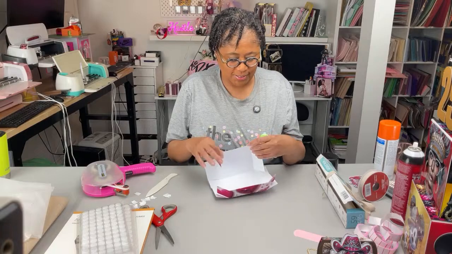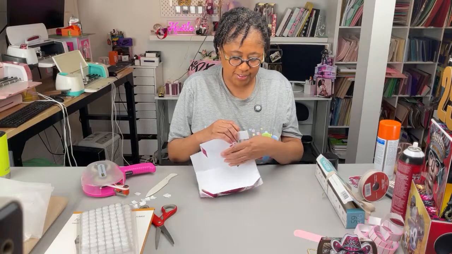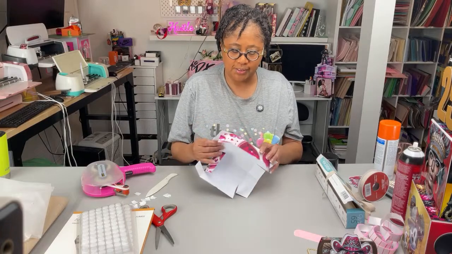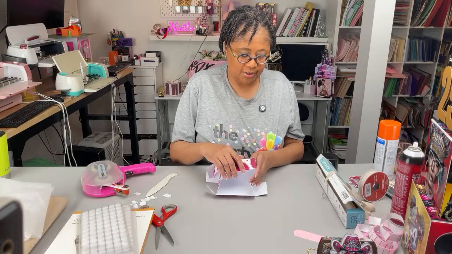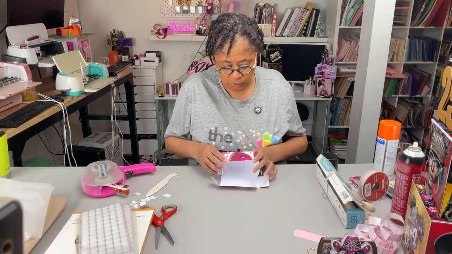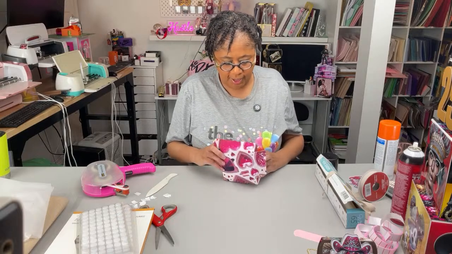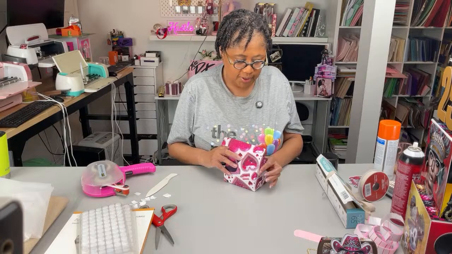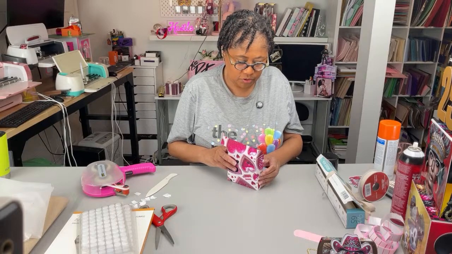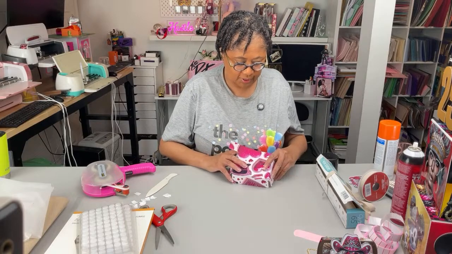Now, this is my tip for any SVG: pre-assemble it first before you put it together so you know where things are. So that's basically what I'm doing. This one is so easy. And I love this file because it can be used for anything, however you decorate it.